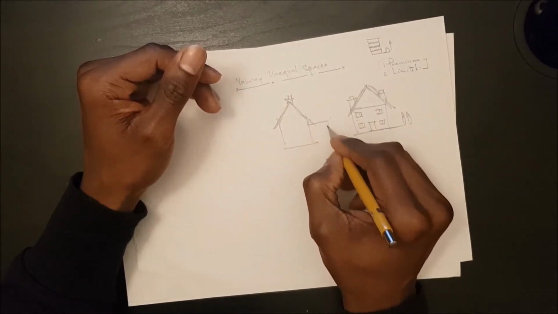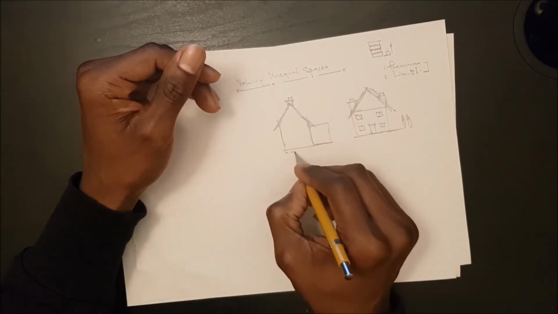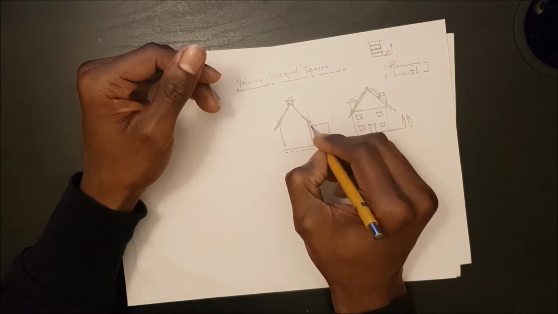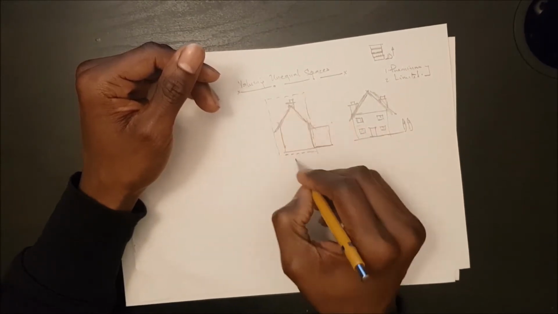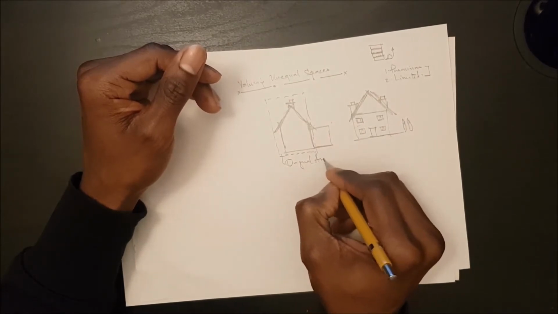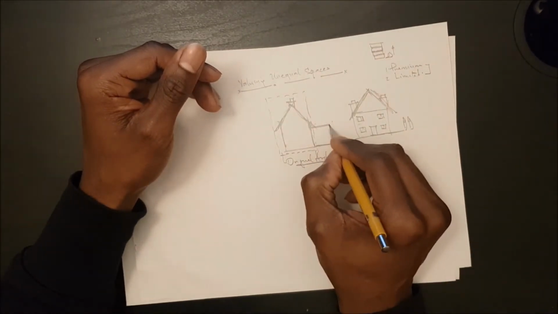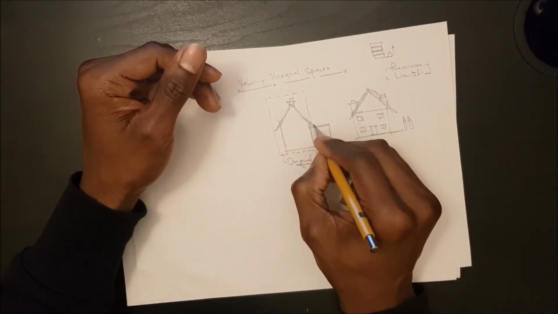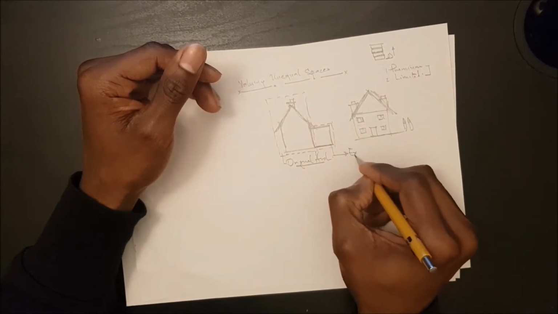But in this case, I'm doing something different. What you see here in this section is what we call the original architecture, the original construction. What you see here is an extension.